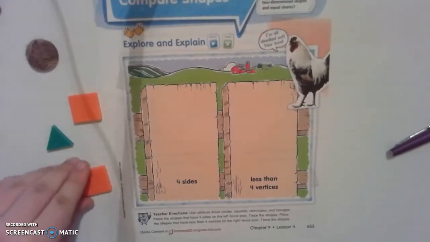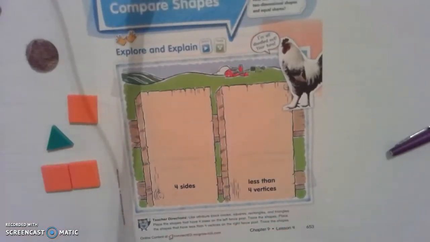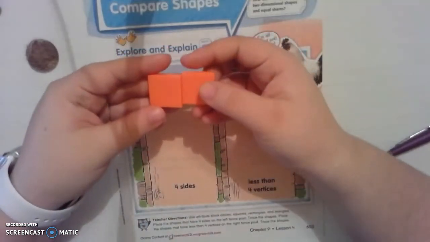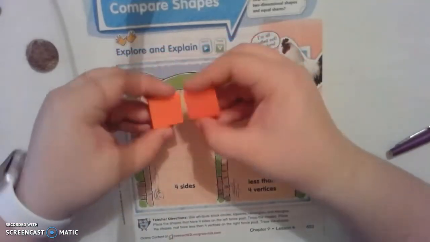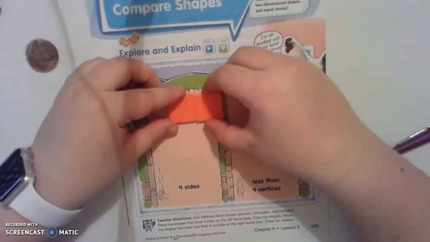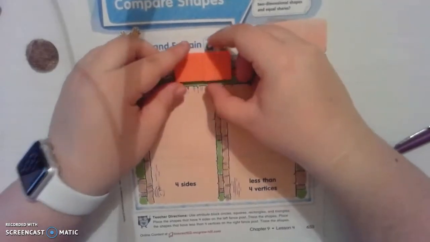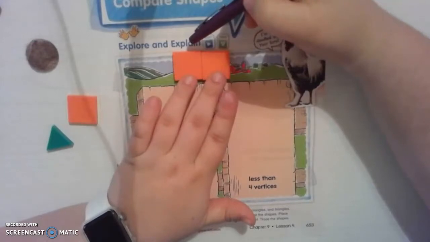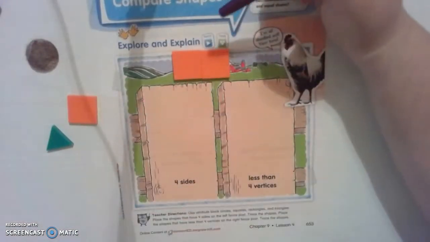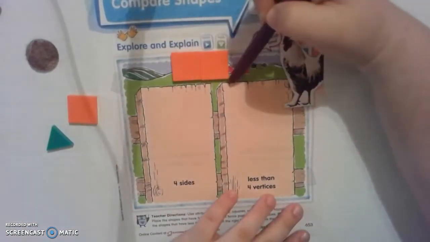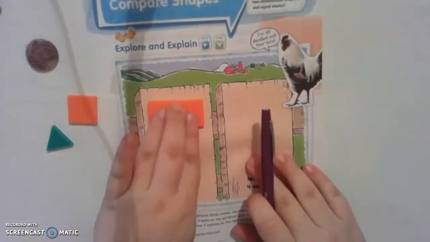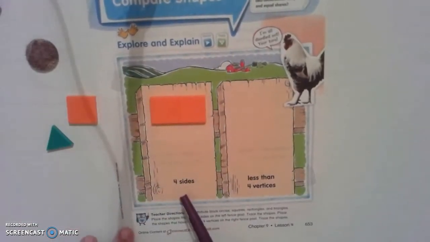Okay, so now that you have your shapes, we're going to go ahead and break down our shapes that have 4 sides. So here's my rectangle. It's actually 2 squares, but we're going to pretend that it's a rectangle. I need to count and make sure it has 4 sides. So count with me as I make sure this has 4 sides. I have 1, 2, 3, and 4. So it does have 4 sides. So I'm going to put my rectangle here on my 4 sides.